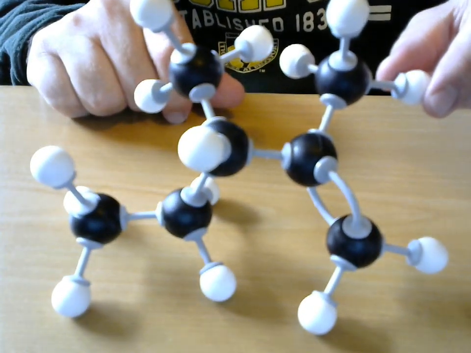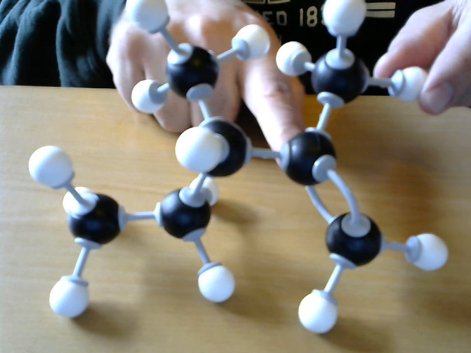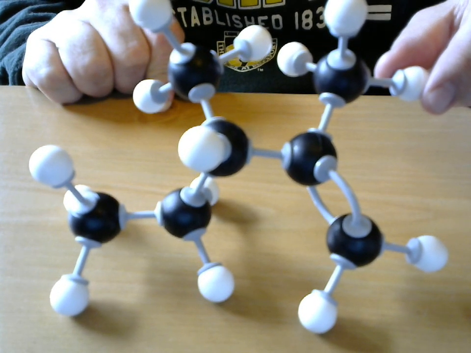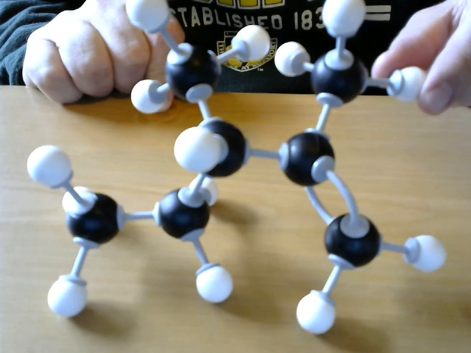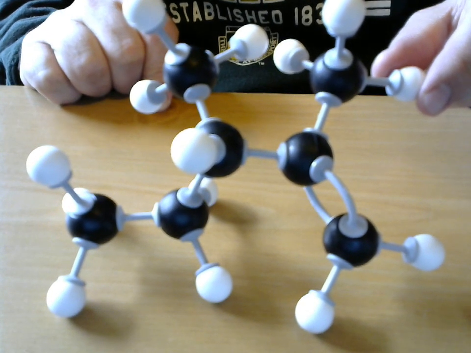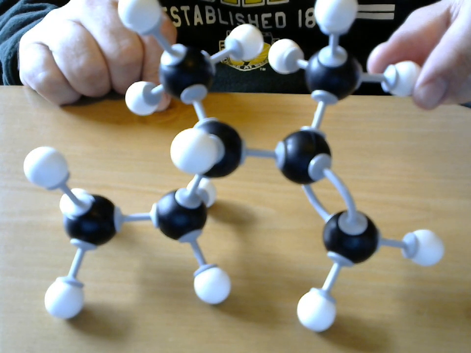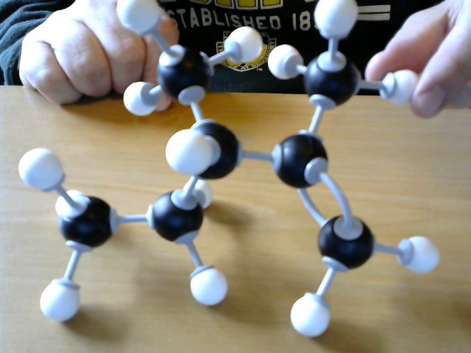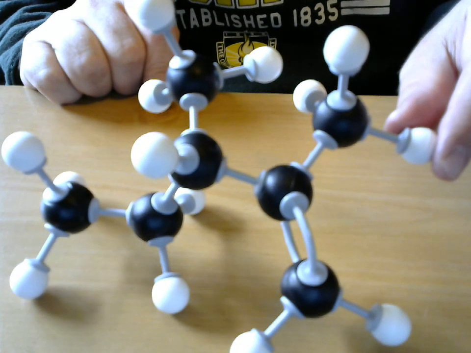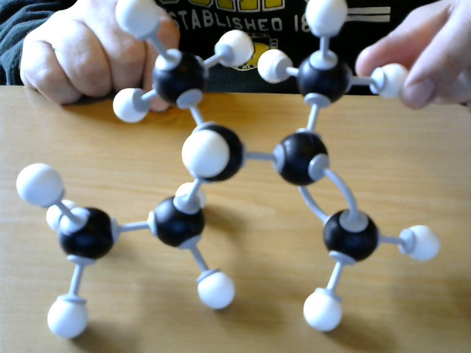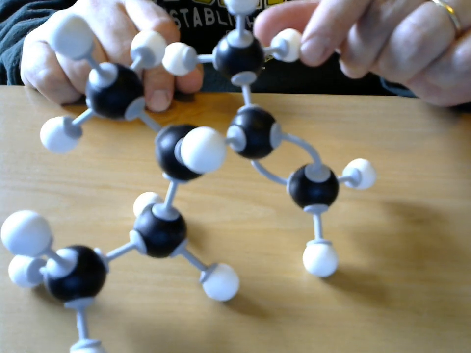Get it back in here. So my main chain is definitely down here. Unfortunately, this one's so kind of complex, I have to hold it up. Okay. Rotate it a little bit so you get a better chance.